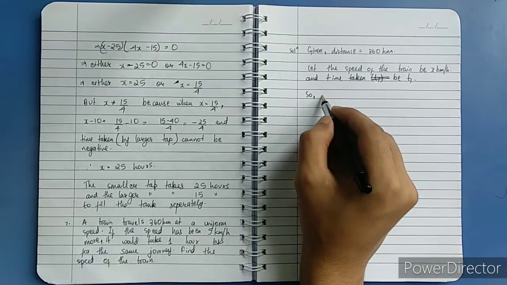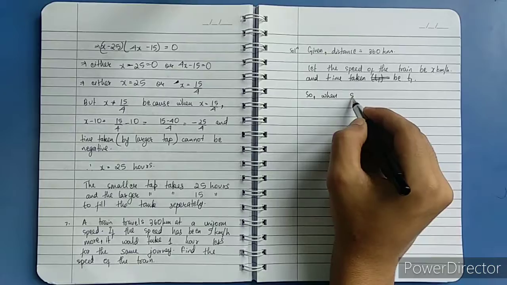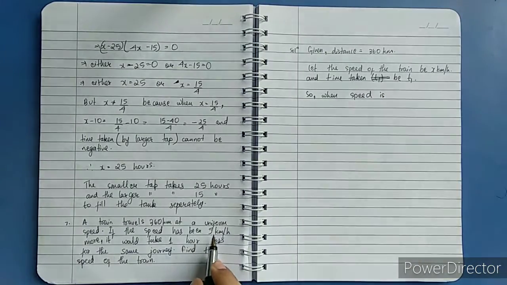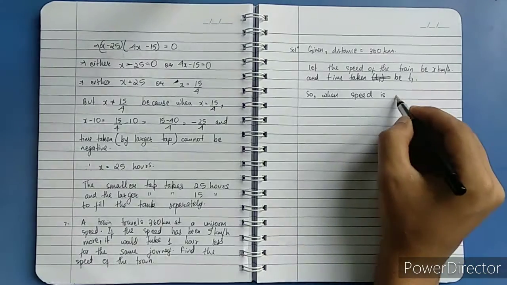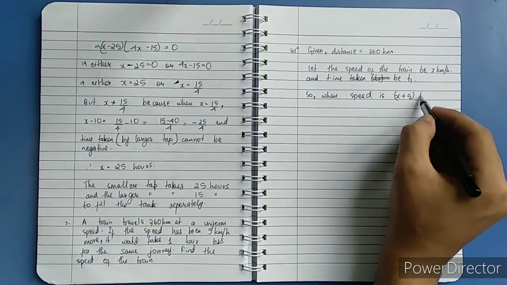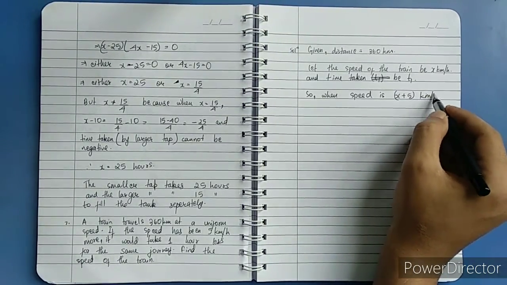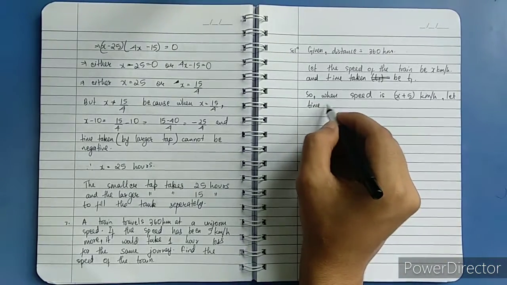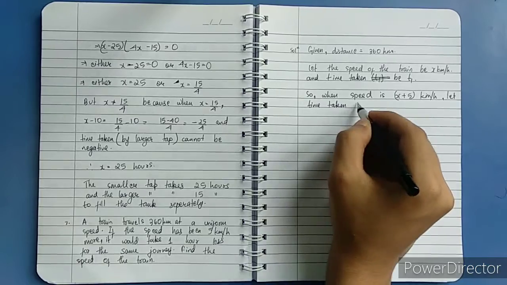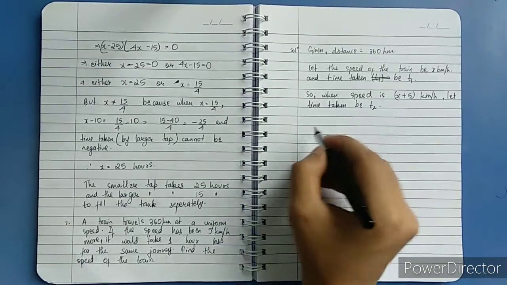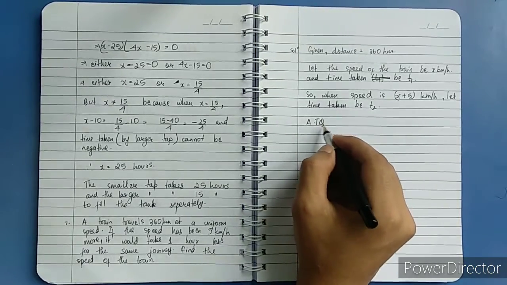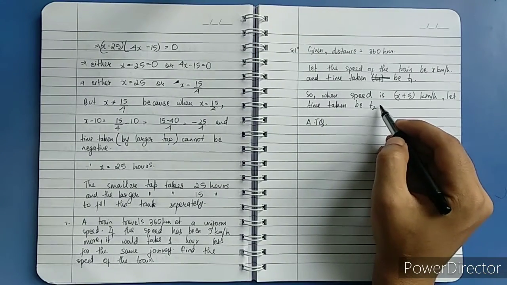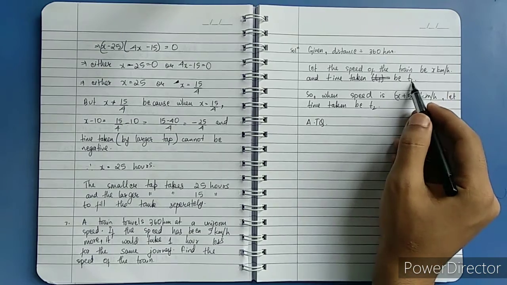So when the speed has been 5 km more, so when speed is x plus 5 km per hour, let the time taken be t2. According to the question, if the speed is more, obviously the time taken will be less, and when the speed is less, the time taken will be more.